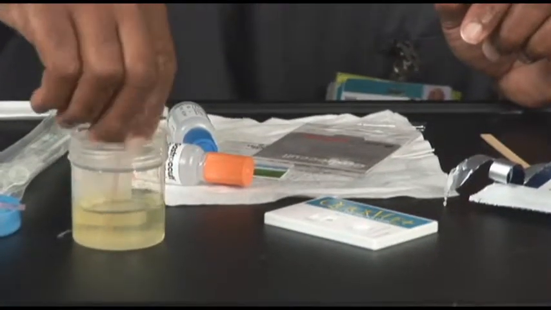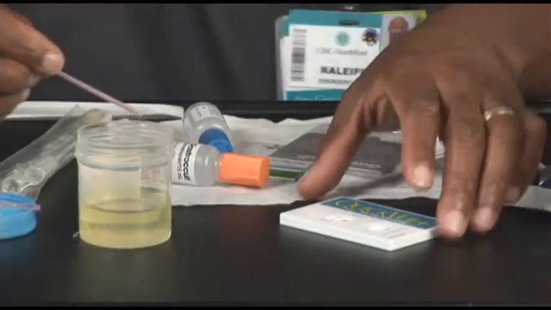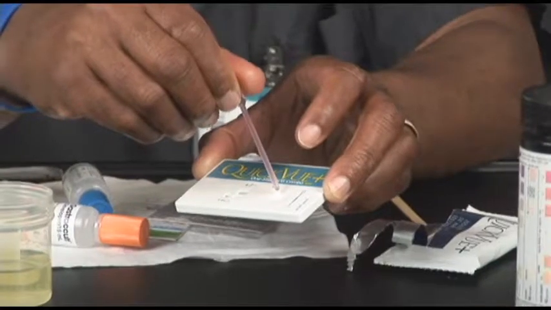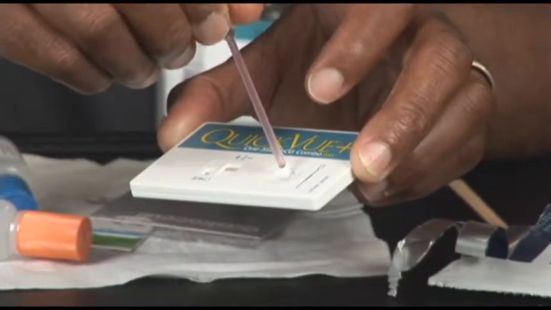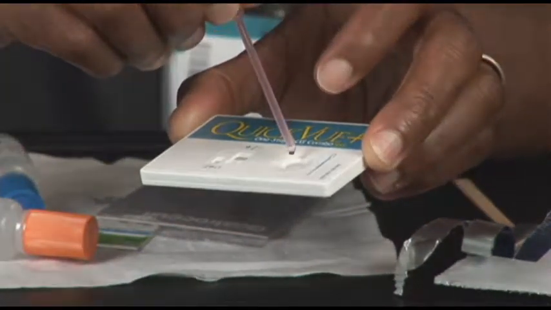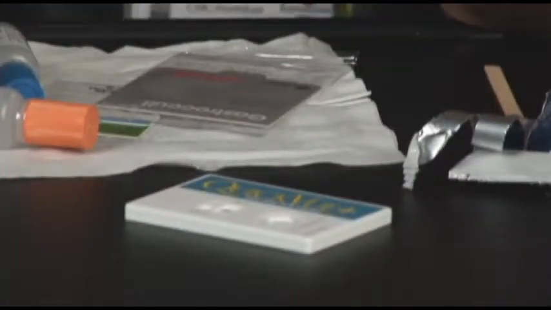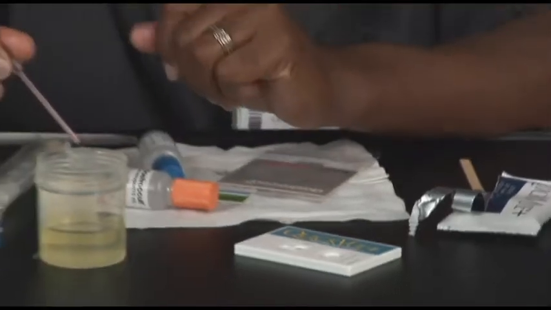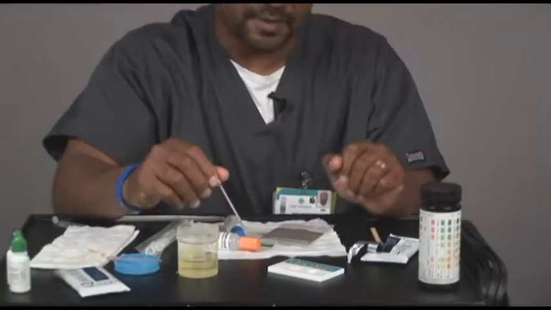Again, you fill your dropper the best you can with urine, and you're going to use 4 drops in the round window. 1, 2, 3, 4. This test has to be read within 3 minutes, not 5, not 6, but 3 minutes.